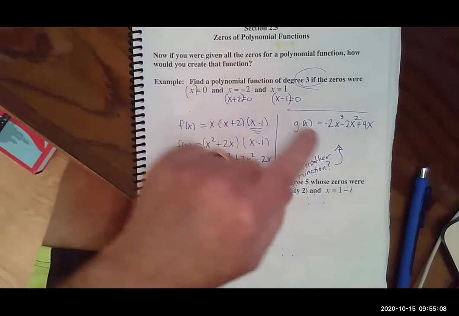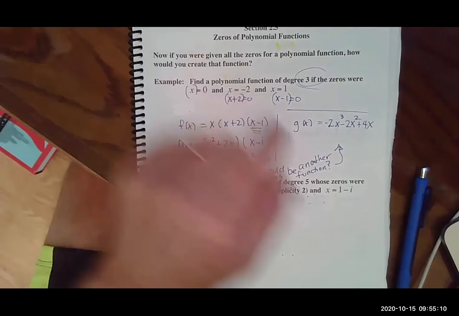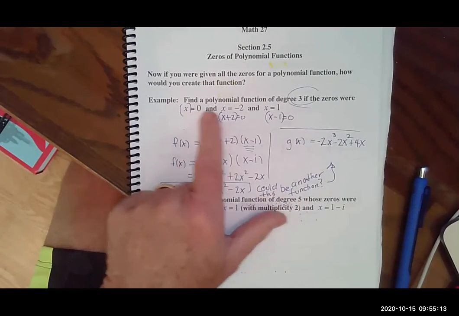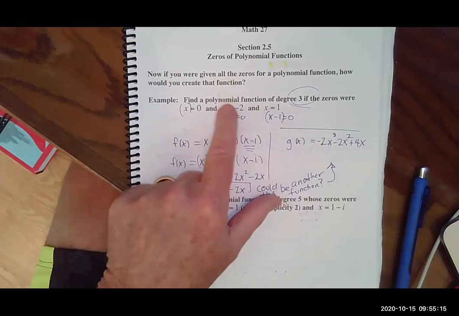Well, could that be another, well, it's another function, but could it be another function that satisfies this, the case that all of these are still answers?